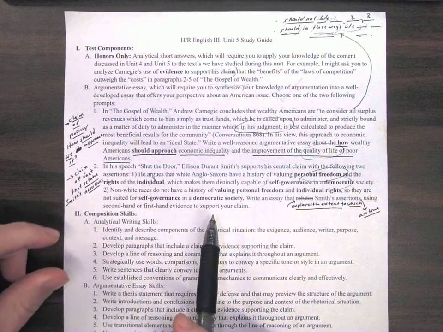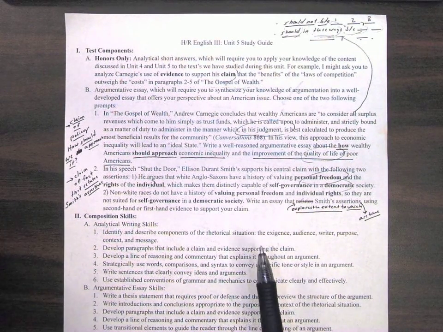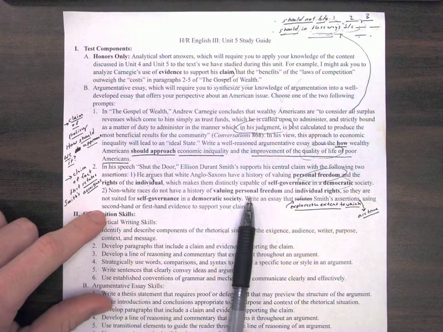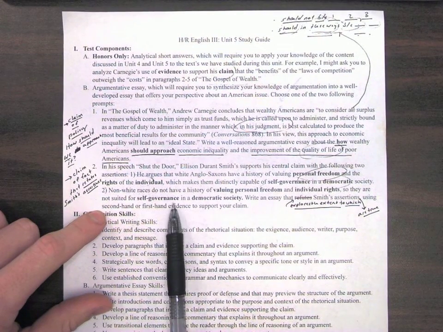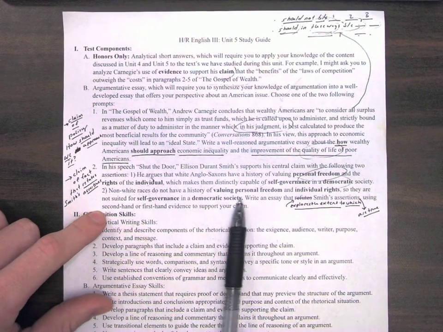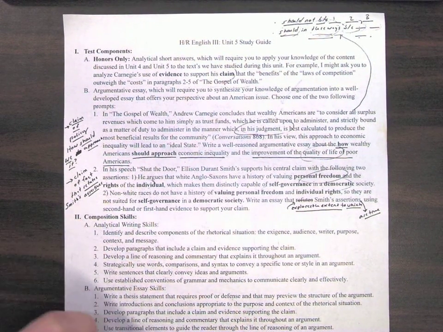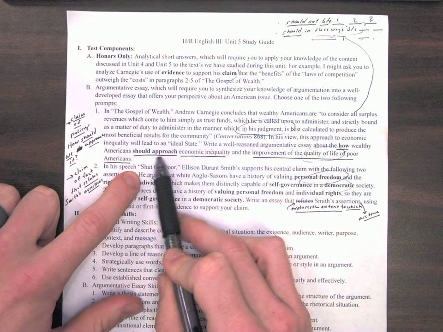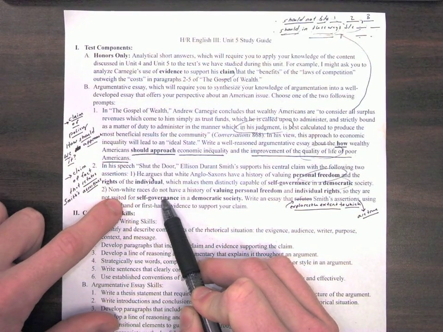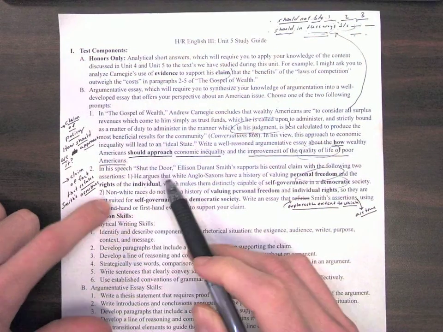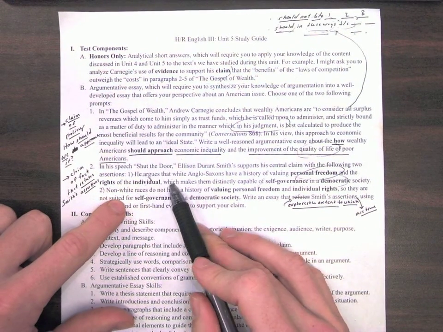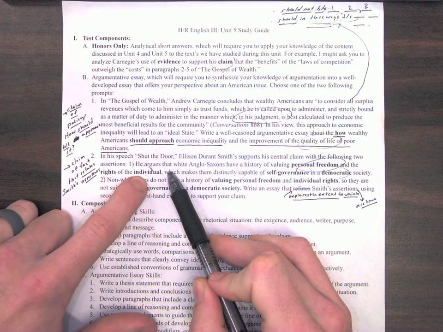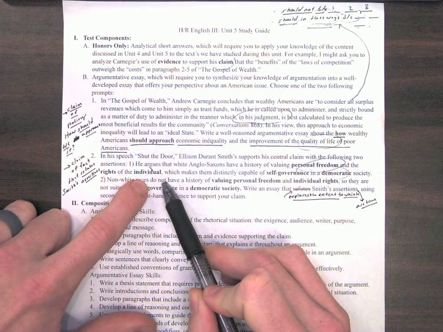Non-white races do not have a history of valuing personal freedom and individual rights, he implies. So they are not suited for self-government in a democratic society. They don't value the things you obviously need to value in order to participate effectively in a democratic society. So, according to these two assertions, this is why Durant Smith says that we should shut the door to non-white immigrants, right? To maintain what he would call the purity of the American breed, which he refers to.